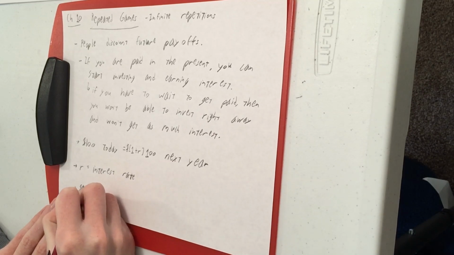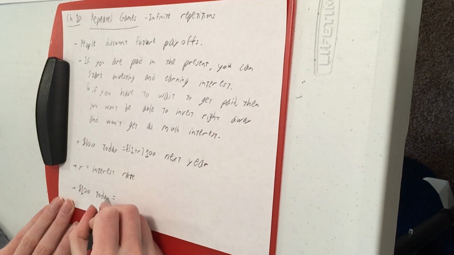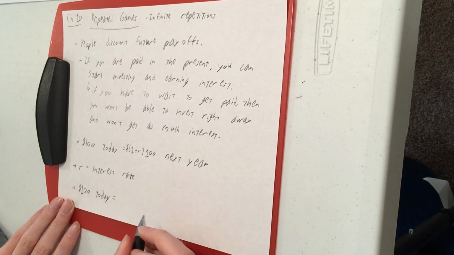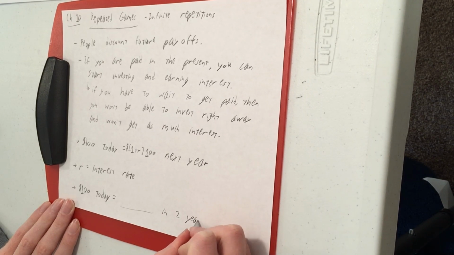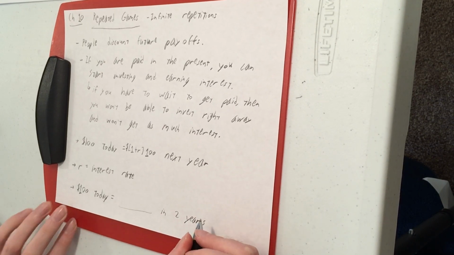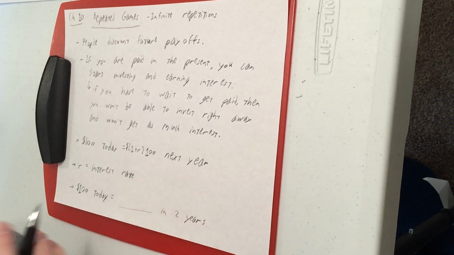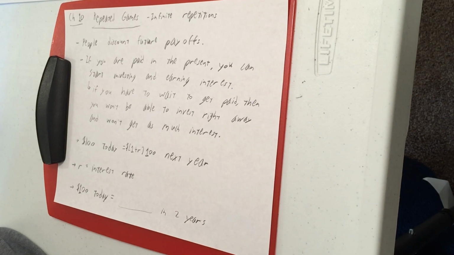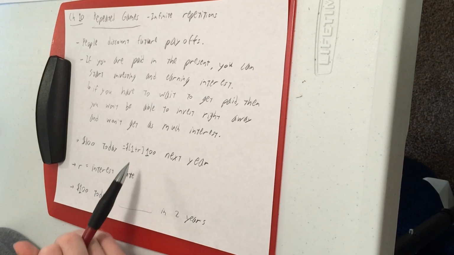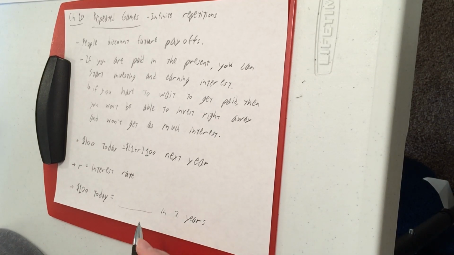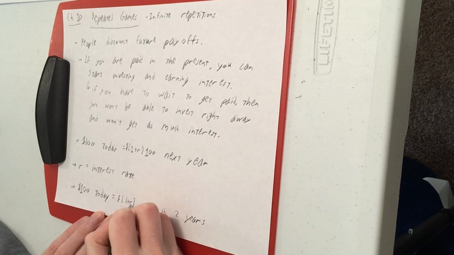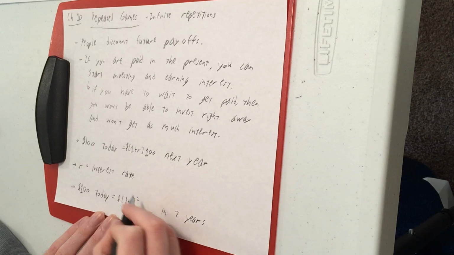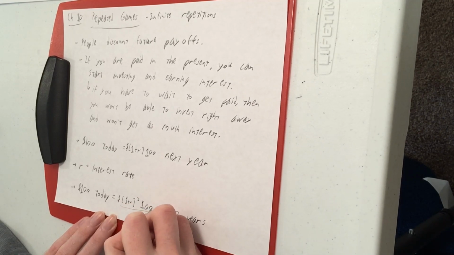With the same kind of reasoning, you can figure out what $100 today would be worth in 2 years. So now if you do that for 1 year, you get 100 times 1 plus r. If you keep it in the bank for another year, you get 1 plus r interest again. So now you're getting 1 plus r squared. So you're getting compound interest.